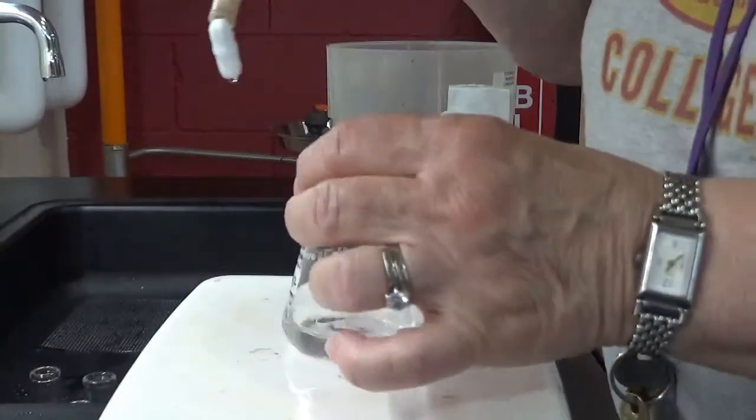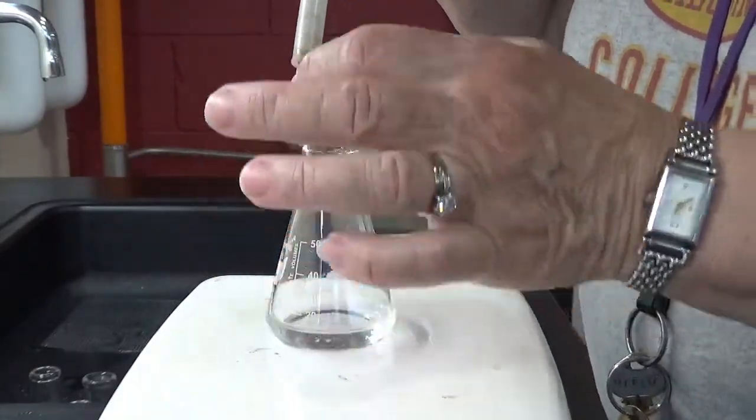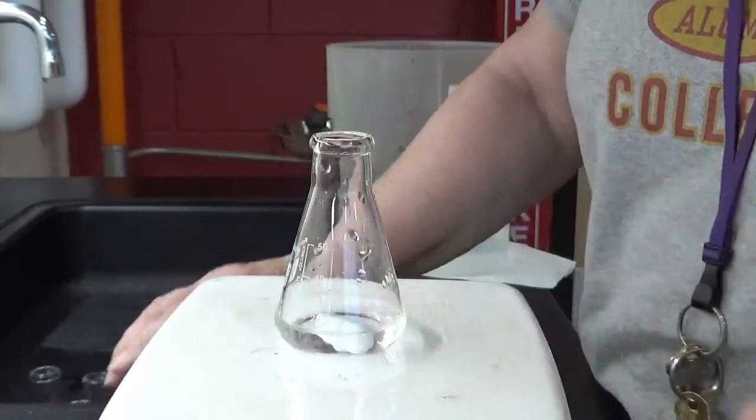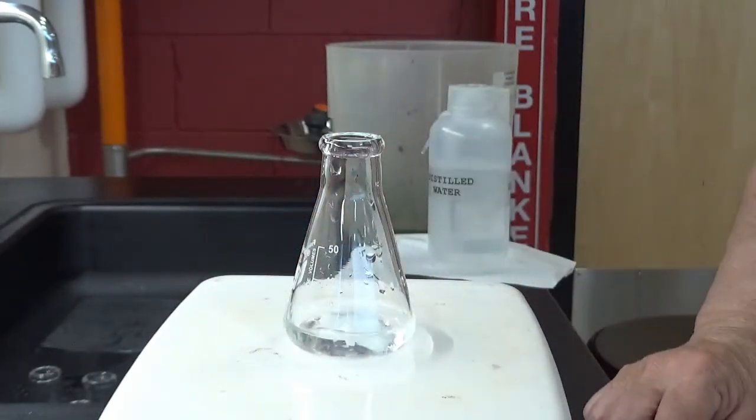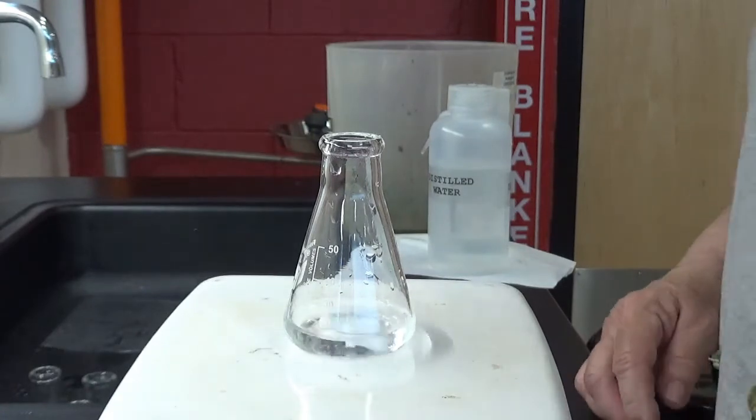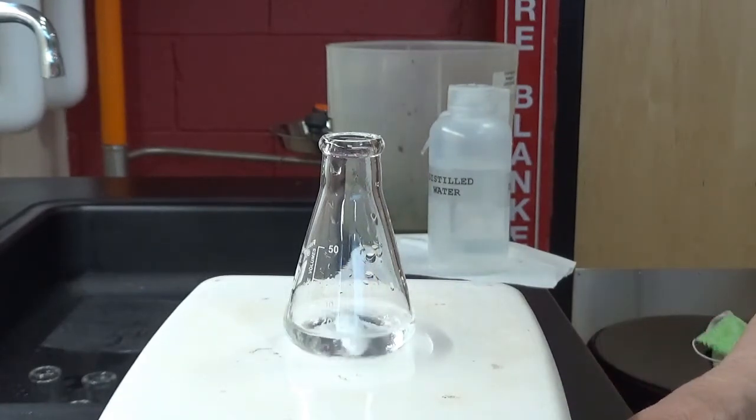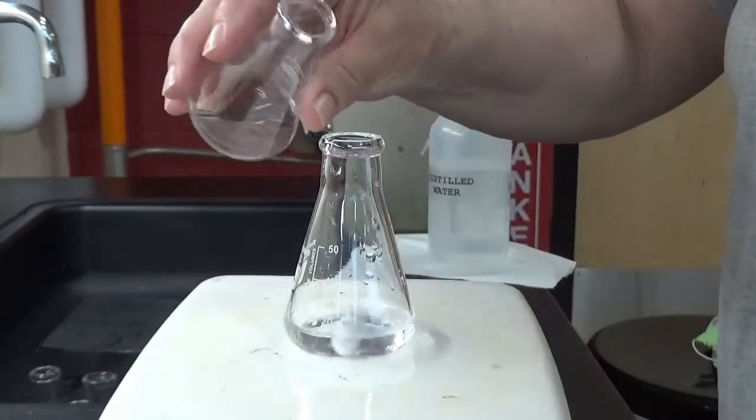I cleaned off my stirrer. All right, get ready.